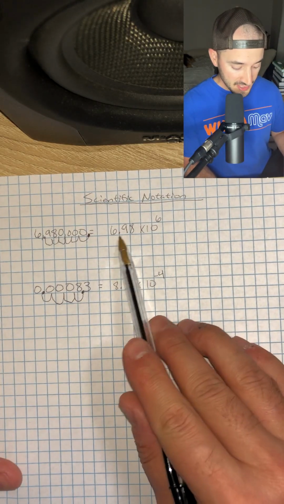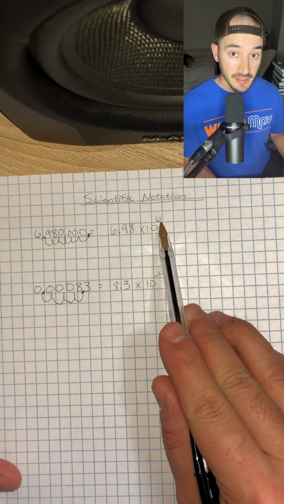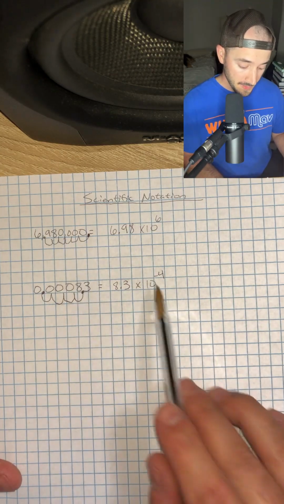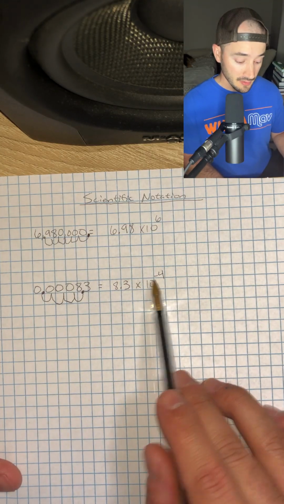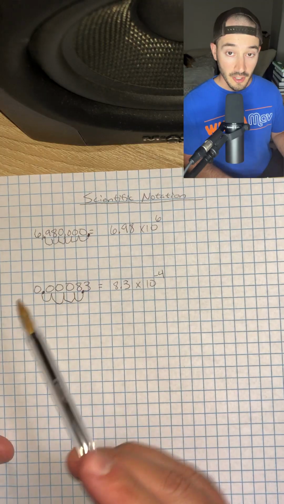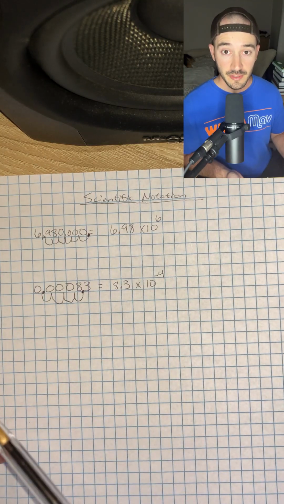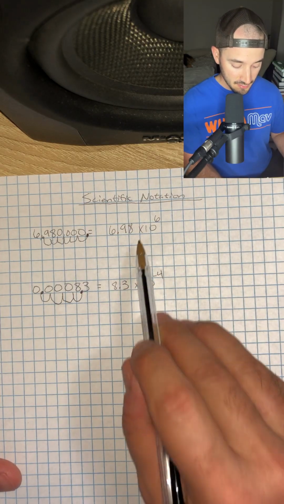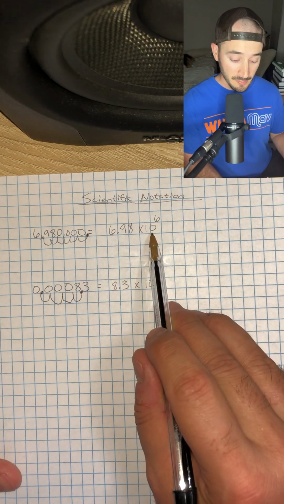So notice that whenever we have a positive exponent in scientific notation, that means that we have a pretty big number, okay? If we have a negative exponent, that means we have a pretty small number, okay? It's probably a decimal with a lot of zeros. Now, for scientific notation, we always have times 10, okay? There's never going to be a different number there.